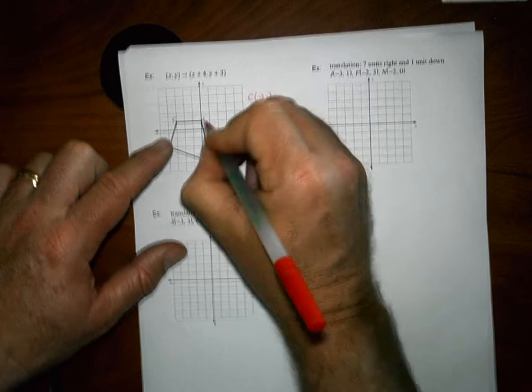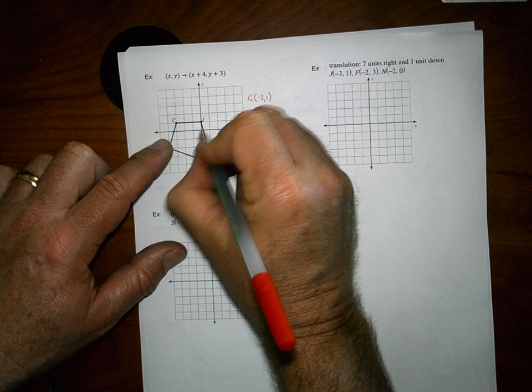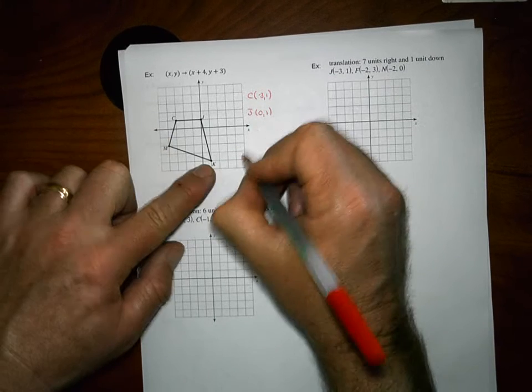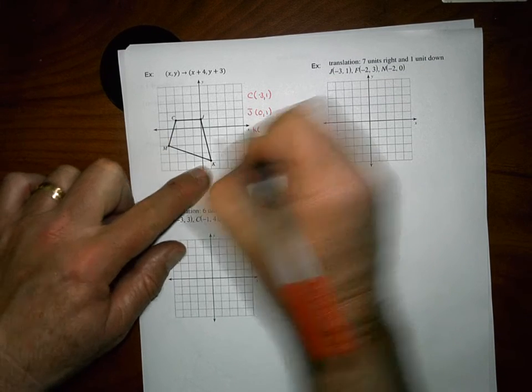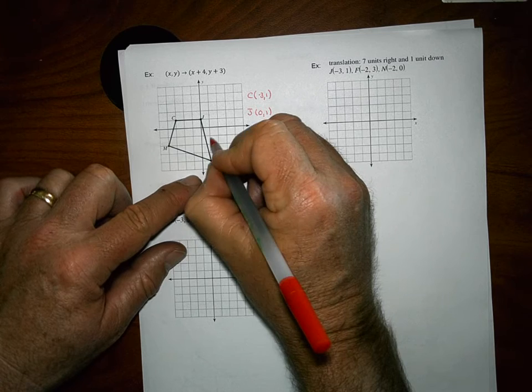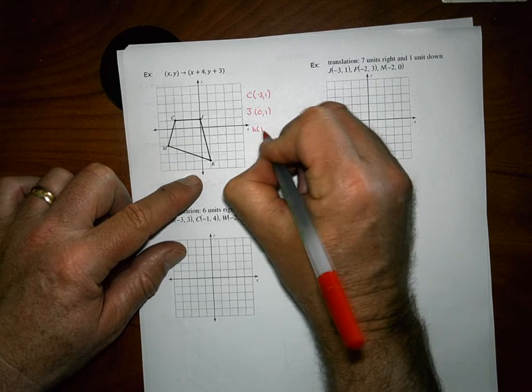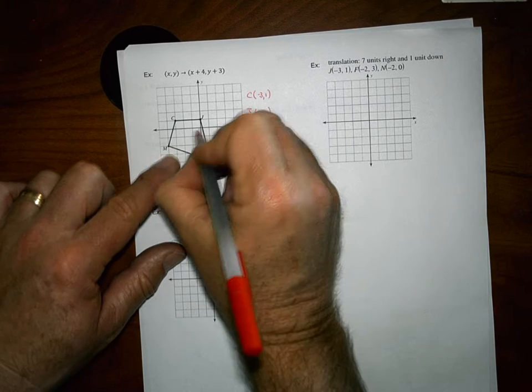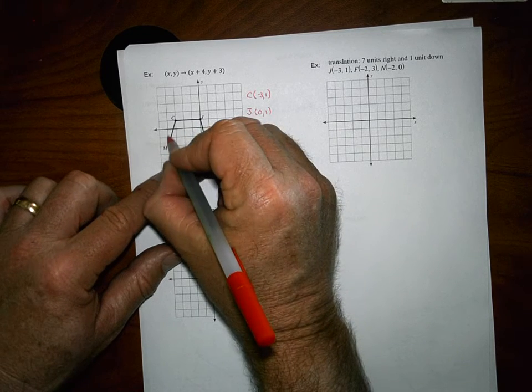Point J's coordinates are 0, positive 1. Point K's coordinates are positive 1, negative 1, 2, 3, negative 4. So positive 1, negative 4. And then point M's coordinates are 1, 2, negative 4, negative 2.